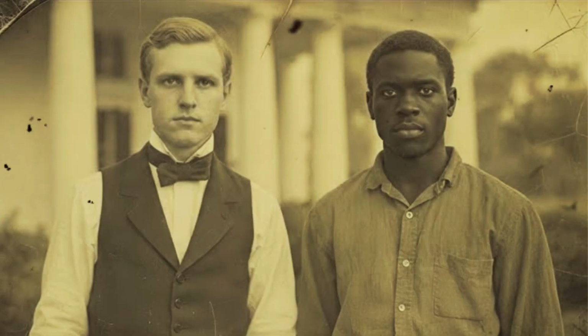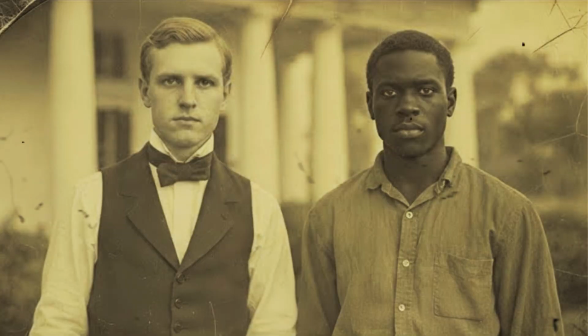Before we talk about how historians later reconstructed these lives, we need to understand how deliberately they were removed in the first place. Family records were not neutral documents. They were tools used to protect reputation, inheritance, and power. When a child complicated that story, the solution was simple. The child was written out.